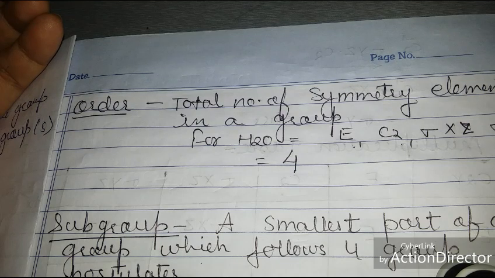Order tells you about the number of symmetry elements which are present in a group. Let us consider an example of water molecule. It is having 4 symmetry elements, so order will be 4.